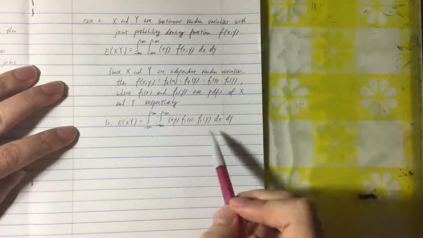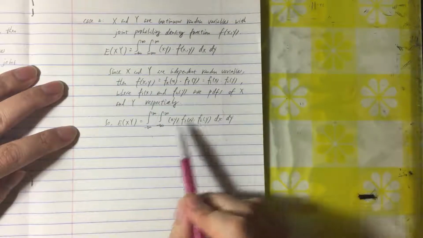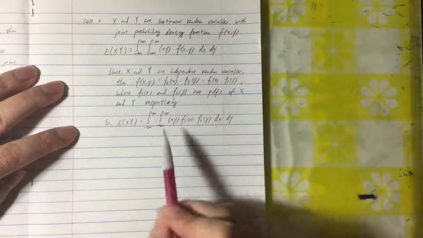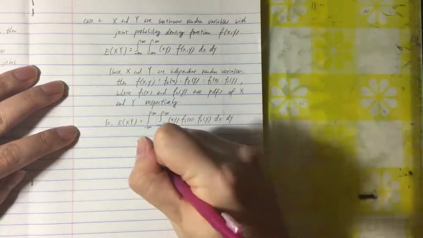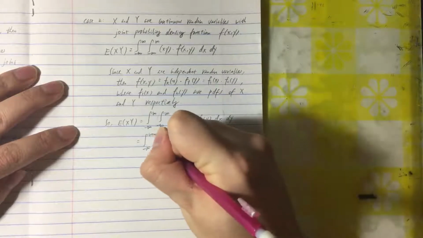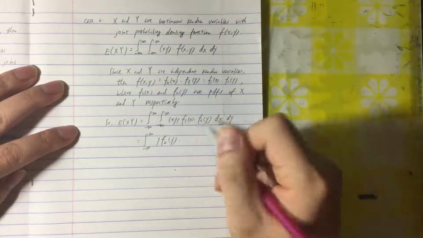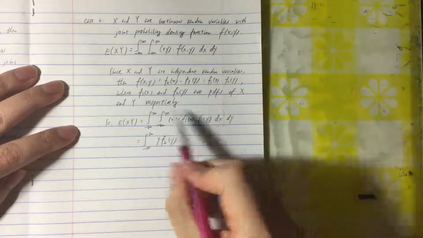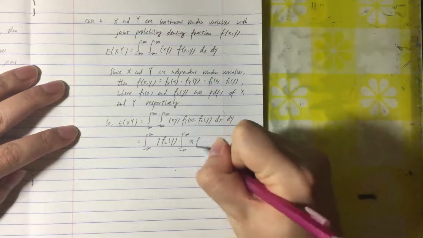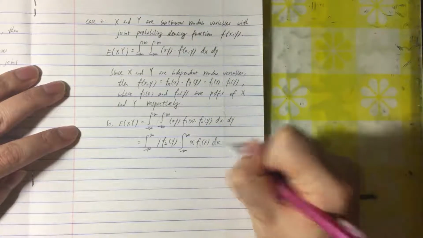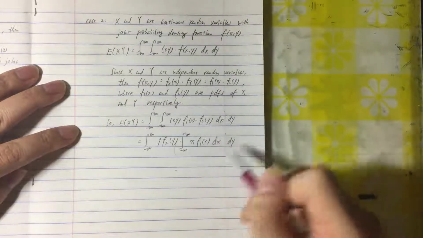For the inner integral, since I'm doing dx, I treat y as constant. So I can pull out y and pull out f2 of y. What's left is the integral from negative infinity to infinity of x times f1 of x dx. Now, this inner integral is a constant.